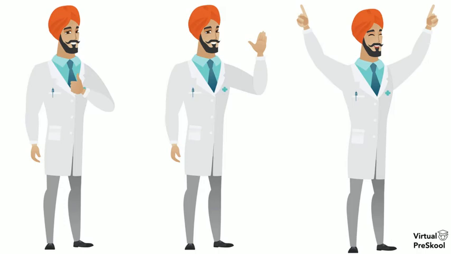So let's look at Dr. Uncle. In this first picture, what is Dr. Uncle holding up? He's doing a thumbs up, right? So what is a thumb in Hindi? If you said angutha, shabash, angutha.